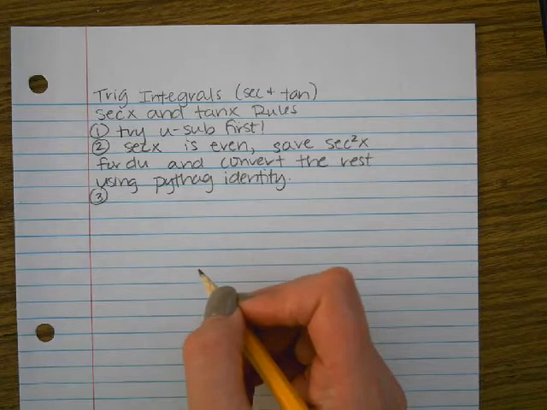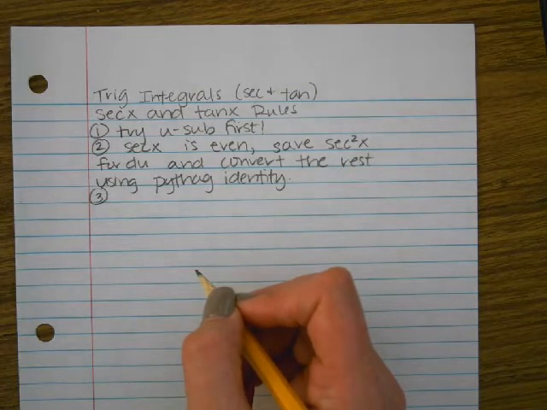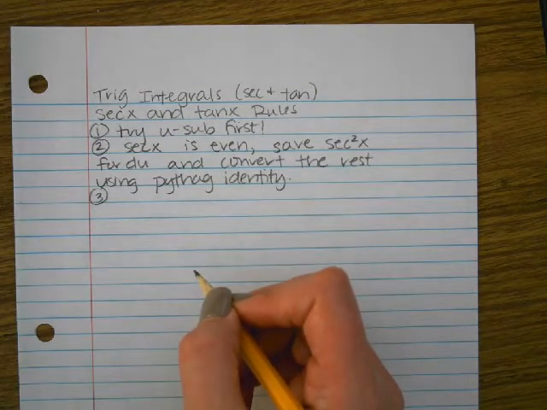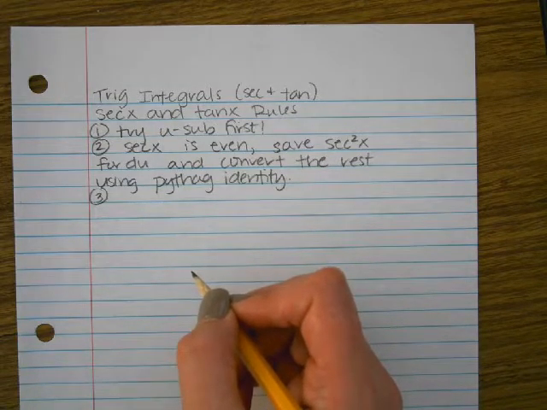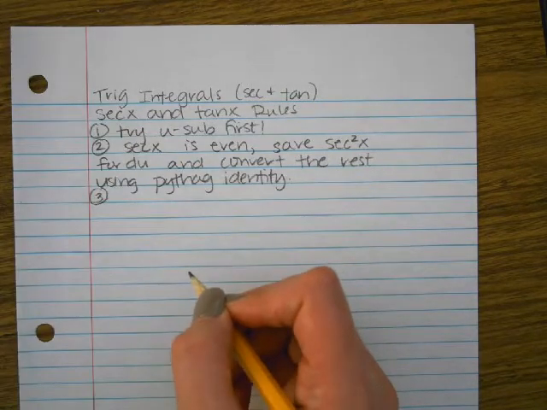So let's say you had secant to the fourth times tan. Then you would take one secant squared and you would use the Pythagorean identity to convert it all into tangent. And then the other secant squared would stay as a secant squared. If it's just secant squared, it has its own integral, that's an easy problem, like from weeks ago. But for secant squared times tan, you would say your u is tangent and your du is secant squared. That would be step number one. That's a regular u substitution problem.